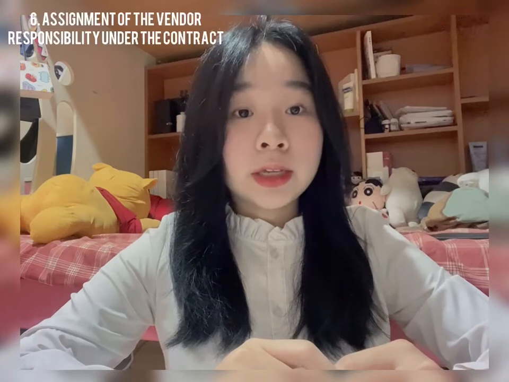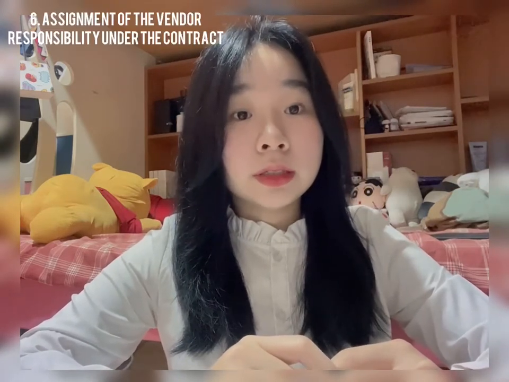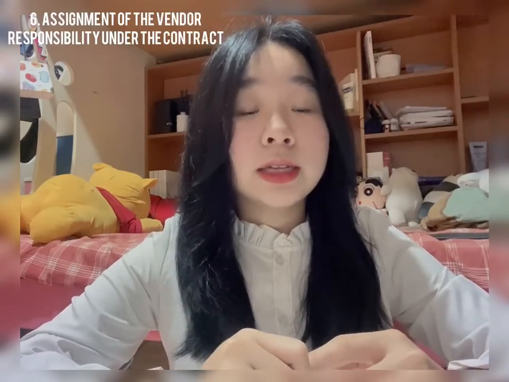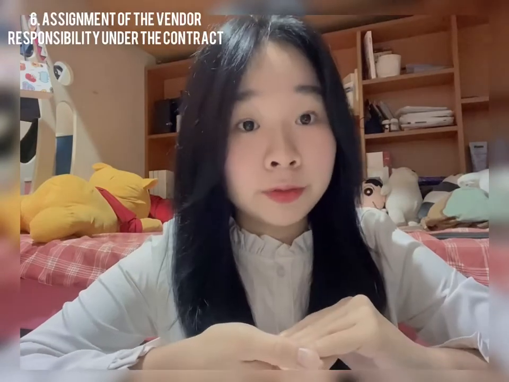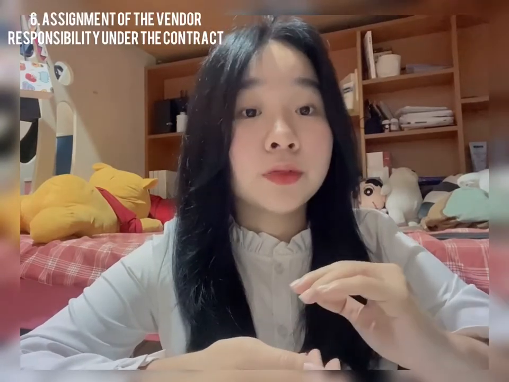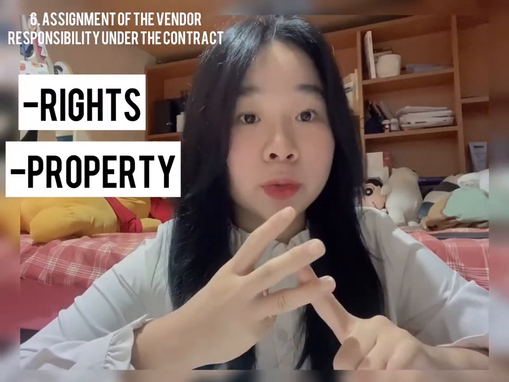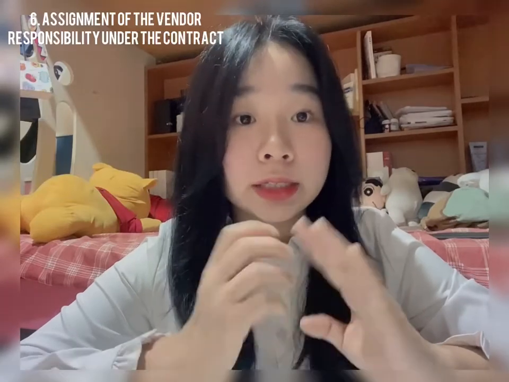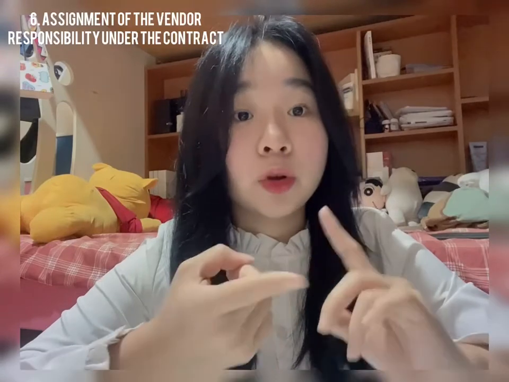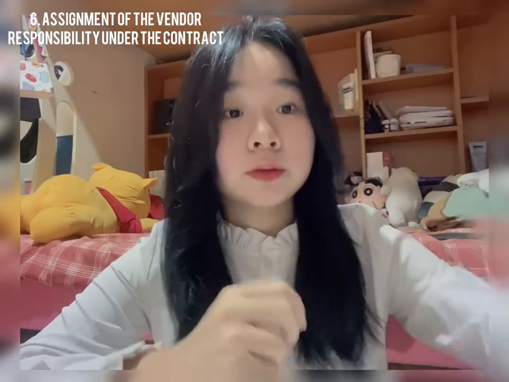The last one in agreement issues is assignment of the renter's responsibility under the contract. We can define this as a legal term whereby an individual, whom we can call the assignor, transfers rights, property, and other benefits to another, known as the assignee. Mostly this concept is used in both contract and property law.